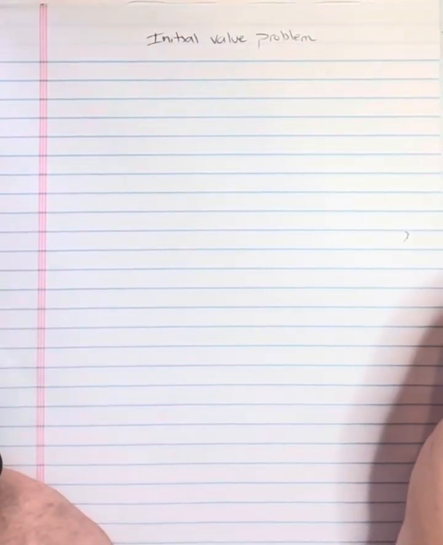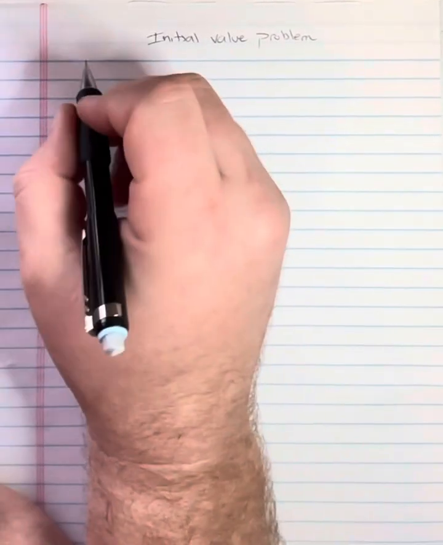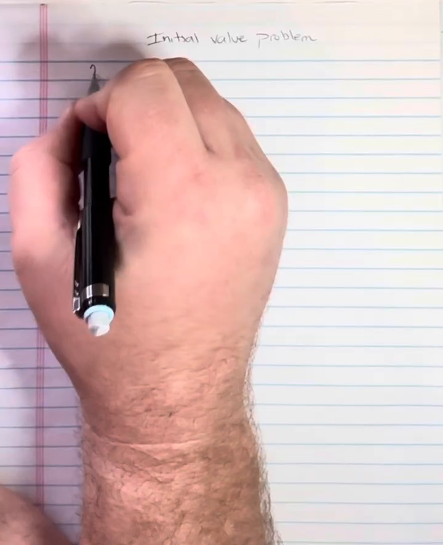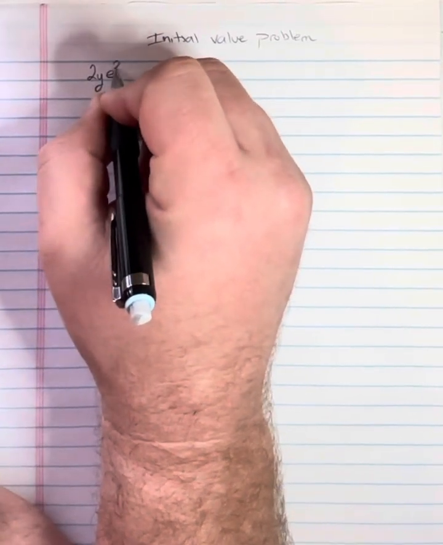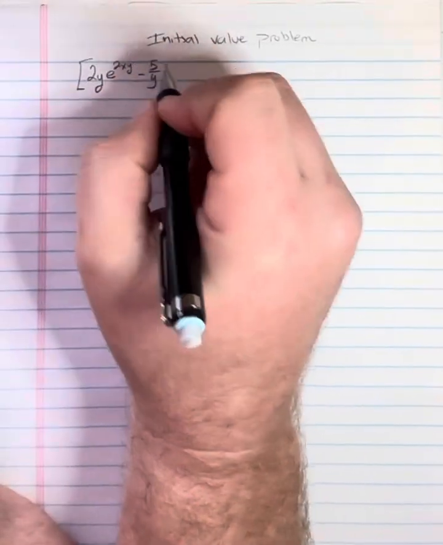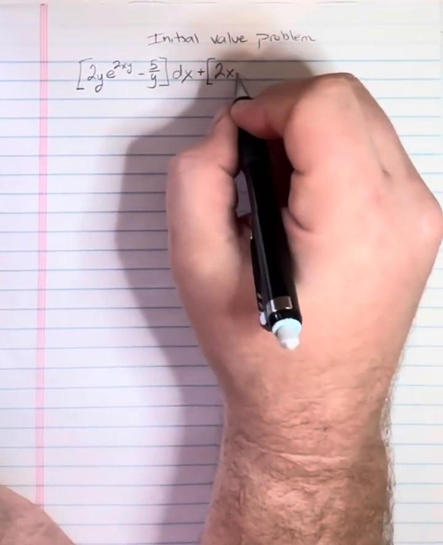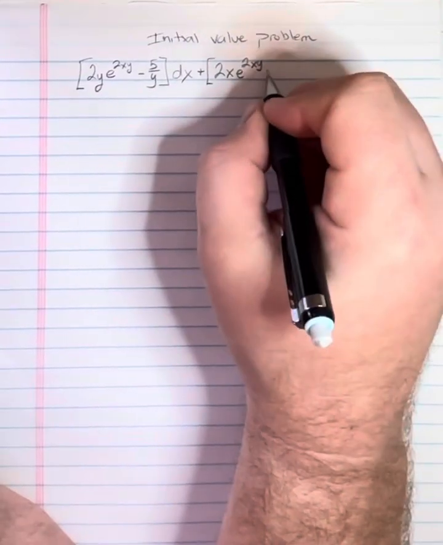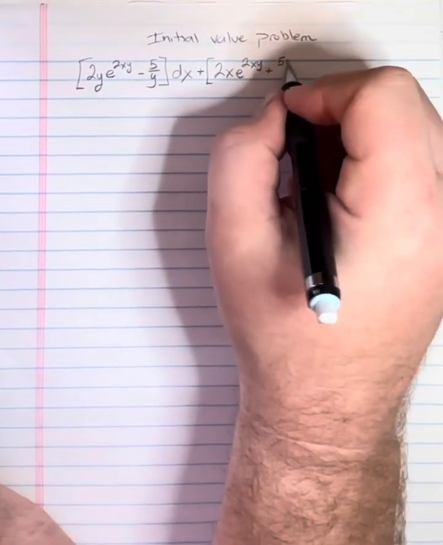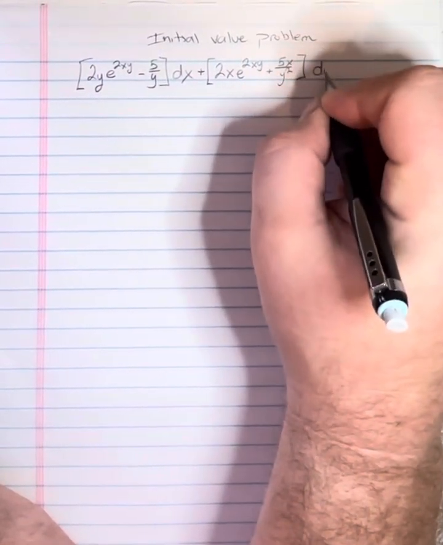Here we have an initial value problem. It's a differential equation, and it will end up being exact, and I'll show you how to find that. So the problem is (2y e^(2xy) - 5/y) dx plus the quantity (2x e^(2xy) + 5x/y^2) dy, and that whole problem equals 0.